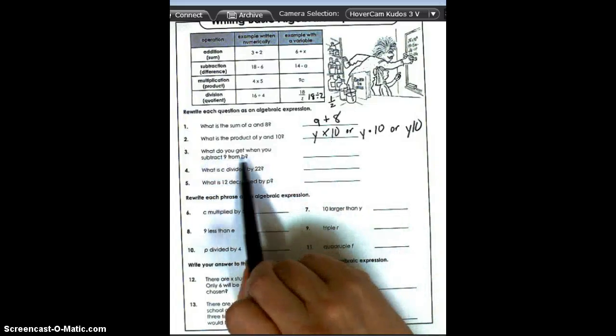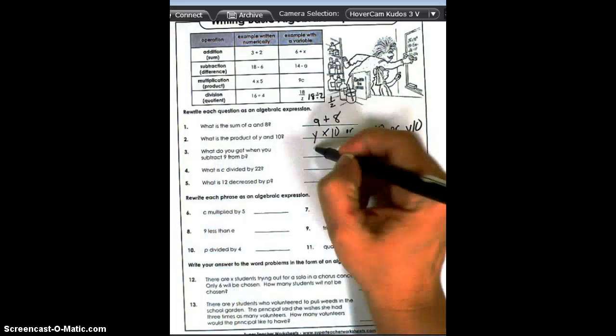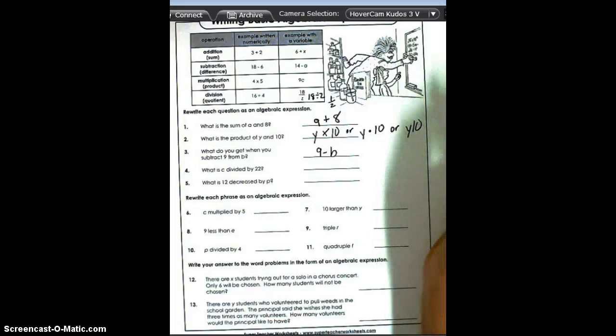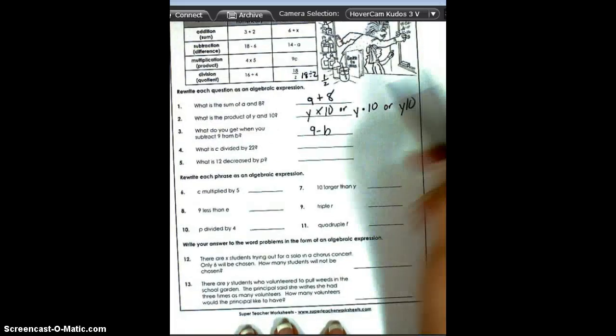What do you get when you subtract 9 from b? That's kind of giving us some big hints. b minus 9. Don't write equals today because these are expressions, not equations.